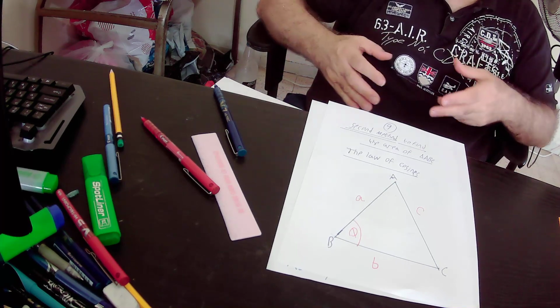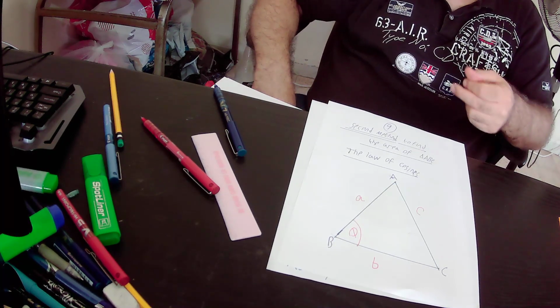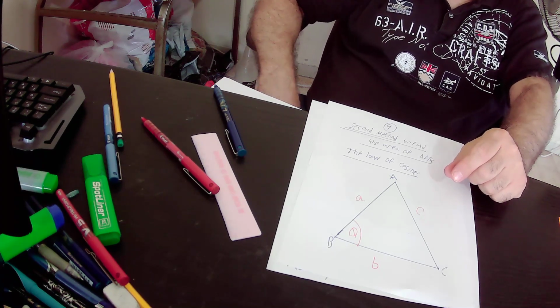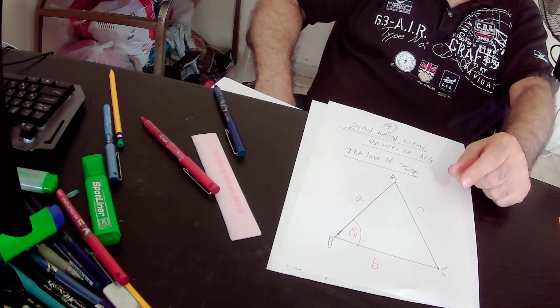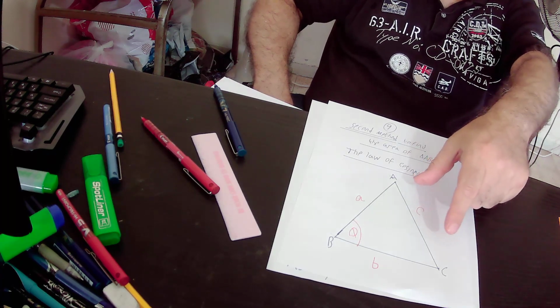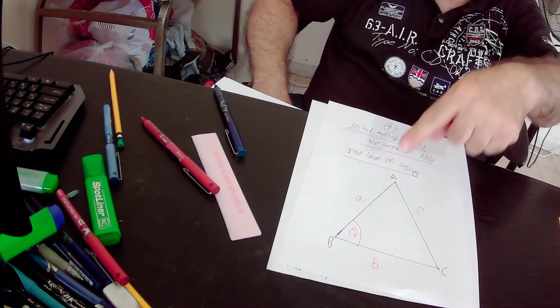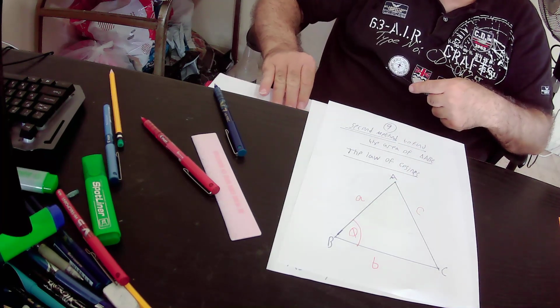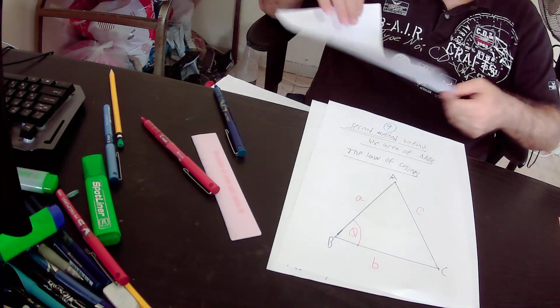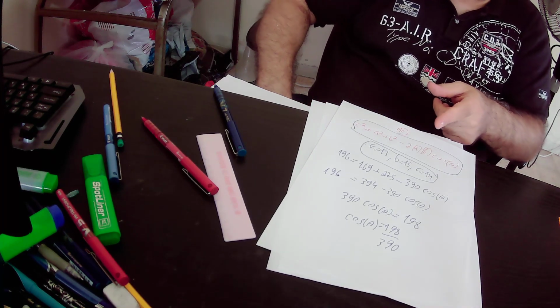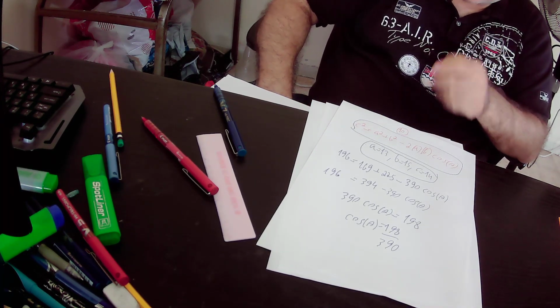In the next step, we found the area of triangle ABC in a second way by using the law of cosines. The law of cosines is true for any triangle. It states that in any triangle, C squared equals A squared plus B squared minus 2 times A times B times cosine theta.